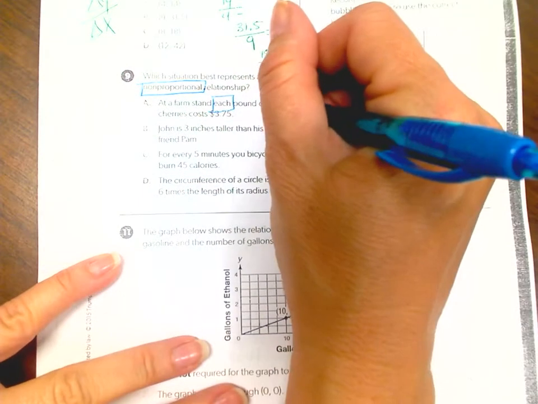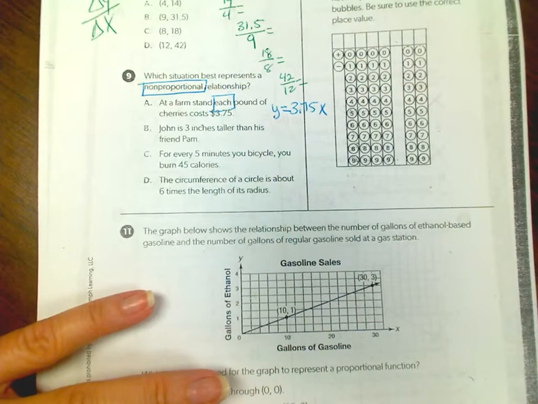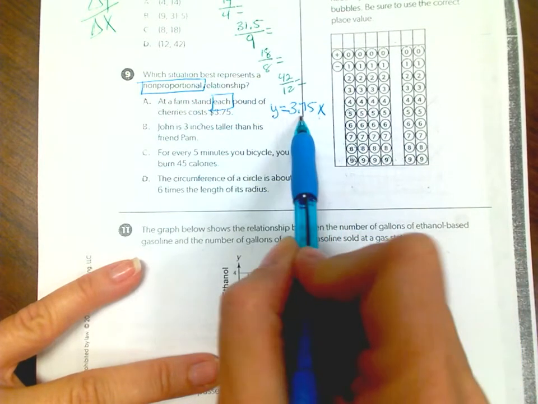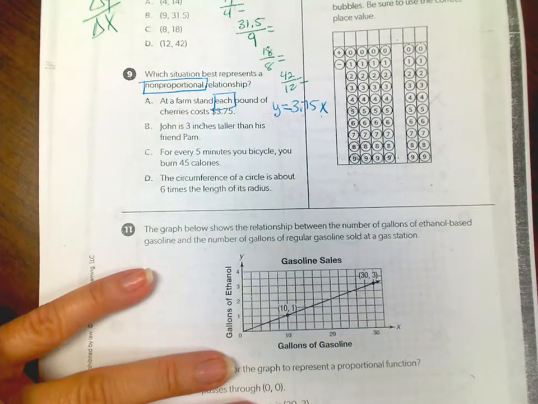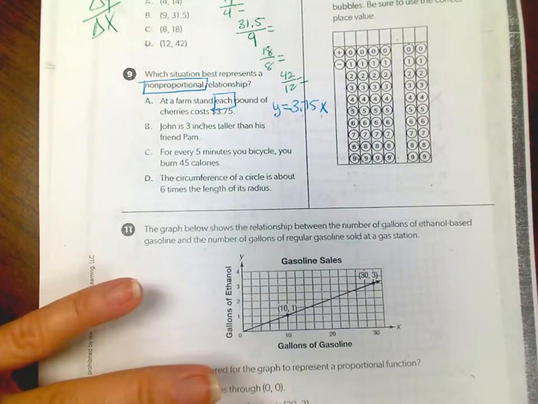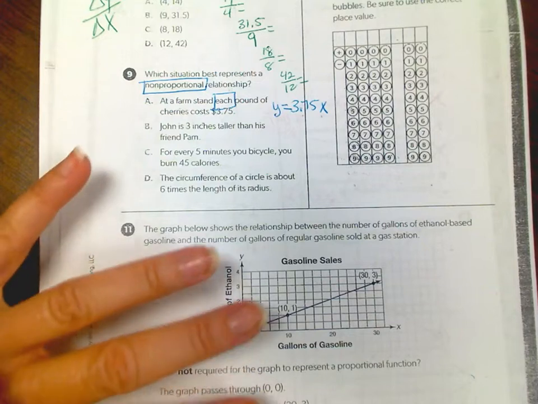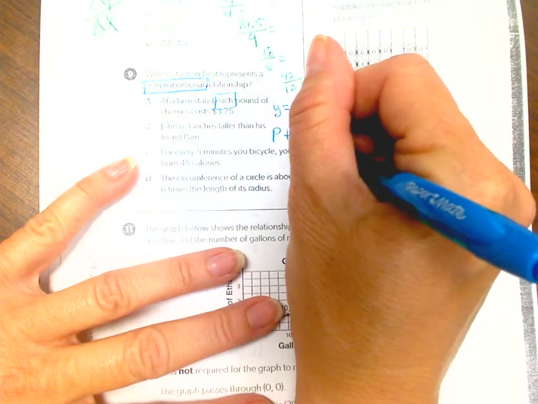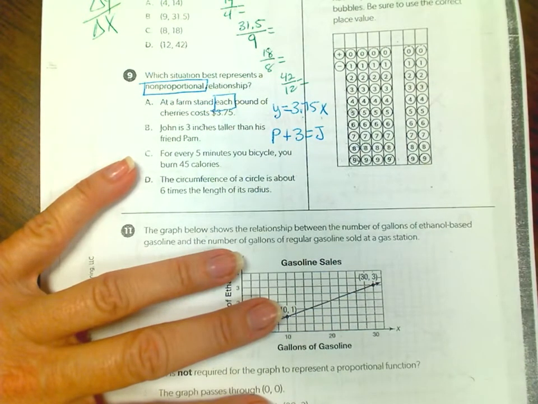So we could write that as y equals 3.75x, because x would represent your pounds. Each pound costs this much, so that would be your total. Is that non-proportional or proportional? B. John is 3 inches taller than his friend Pam. So this would be Pam plus 3 inches equals John's height. Is that one proportional?